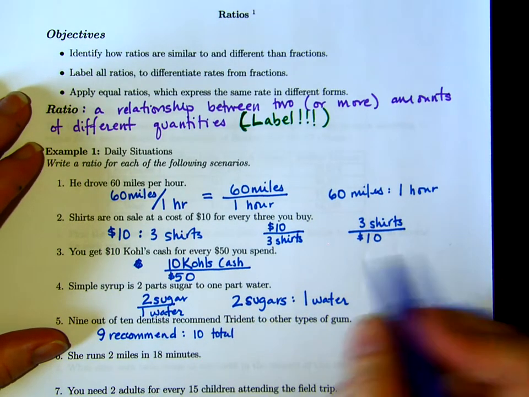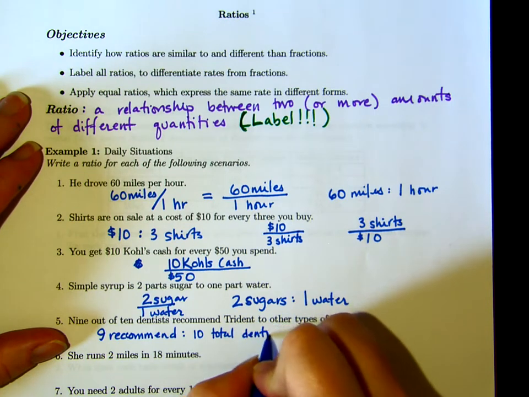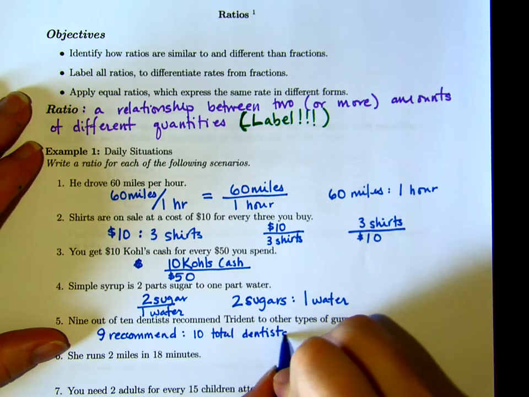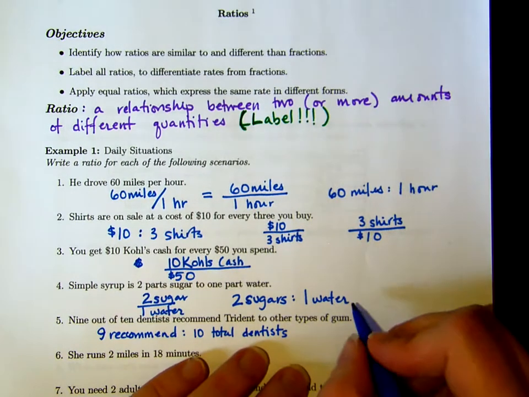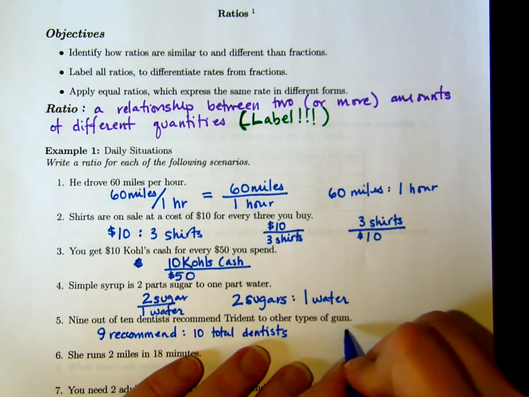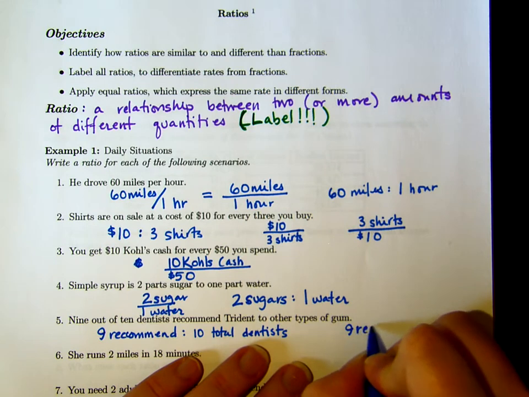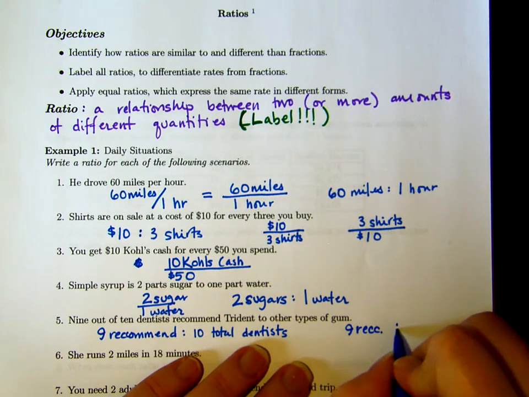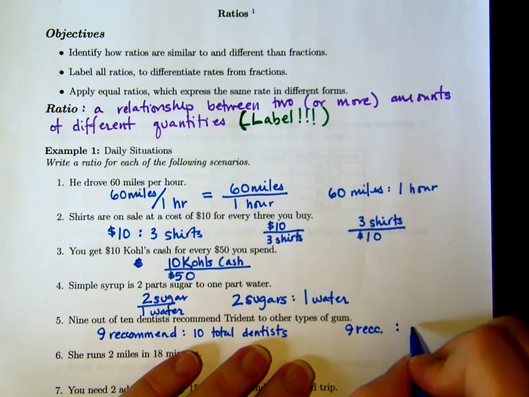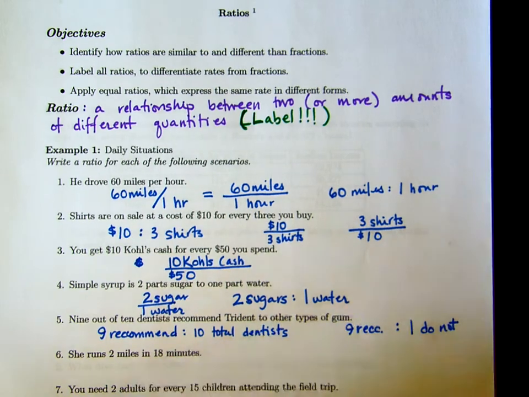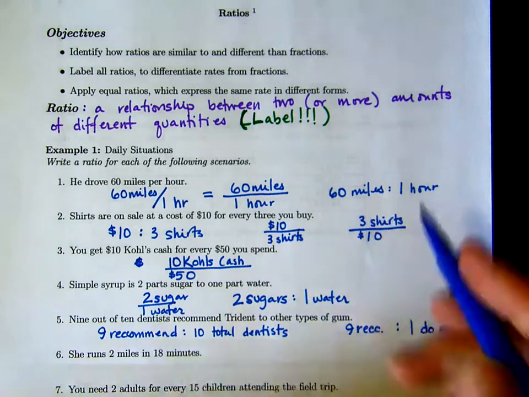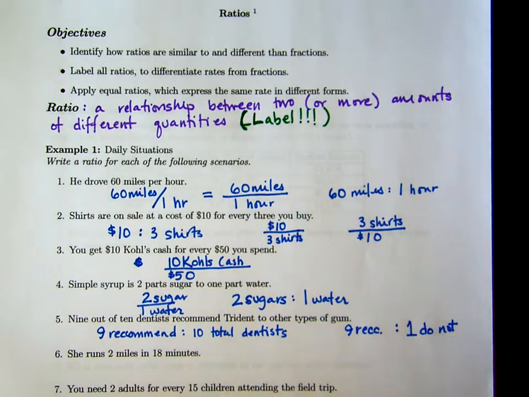Okay, we could write it like that. 10 total dentists. We could also write 9 recommend for every 1 that does not. That's another rate here, because then you have a total of 10 dentists.